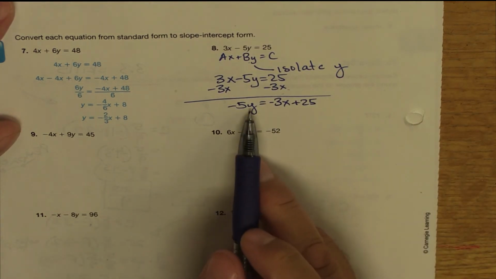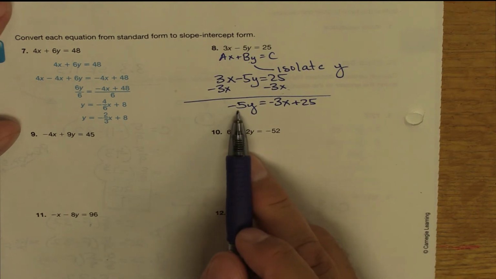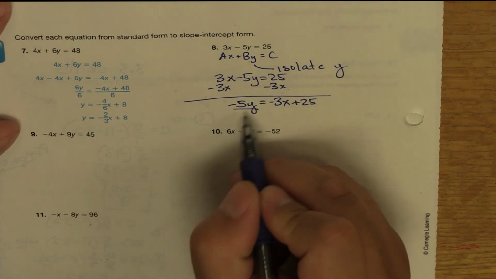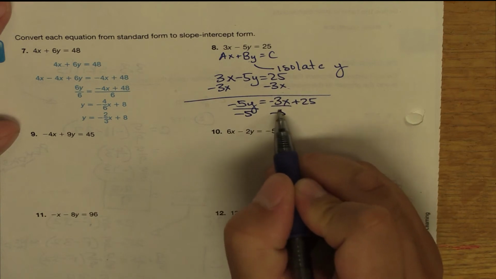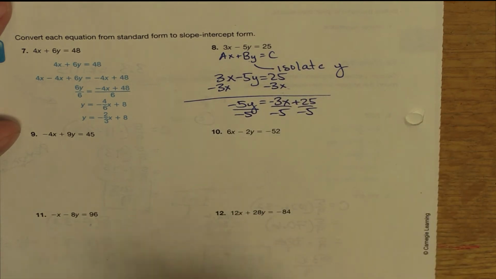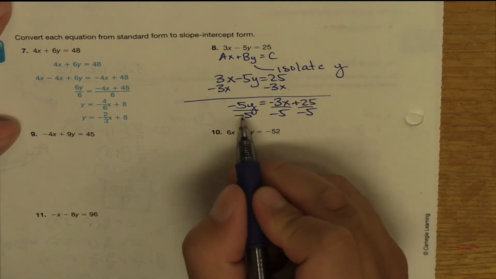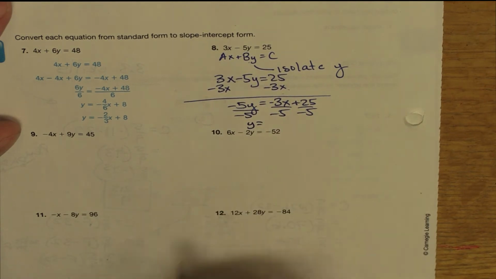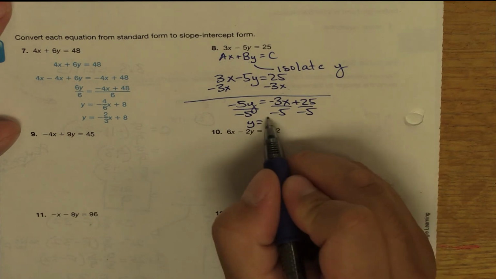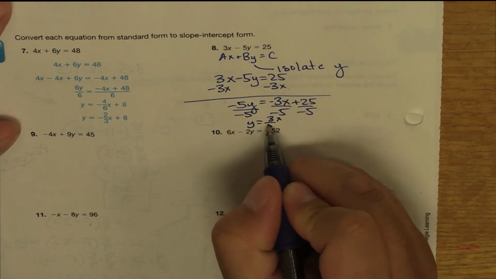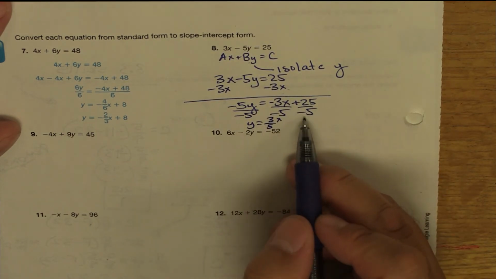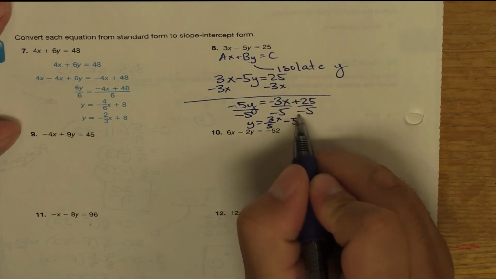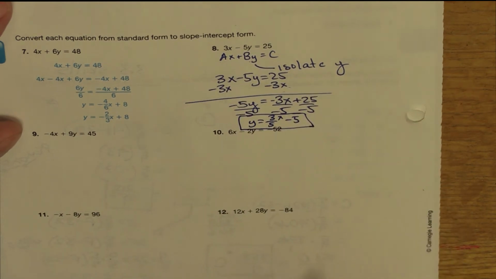Last thing I want to do, I want to get rid of this negative 5. If it's being multiplied by y, I'm going to undo it by dividing everything by negative 5. So here's my answer. I'm going to clean this up. Negative 5y divided by negative 5 is just 1y. Here, a negative divided by a negative is a positive, so I get 3/5 of x. And then what's 25 divided by negative 5? Yes, friends, that's just negative 5. So this is my answer. This is in slope-intercept form.